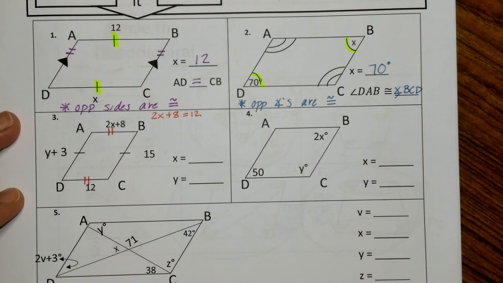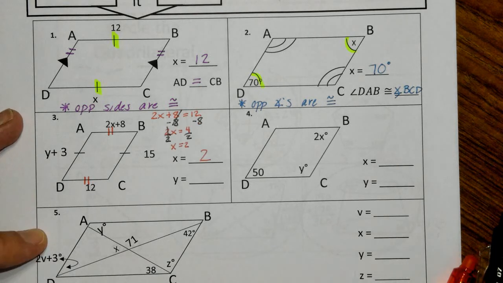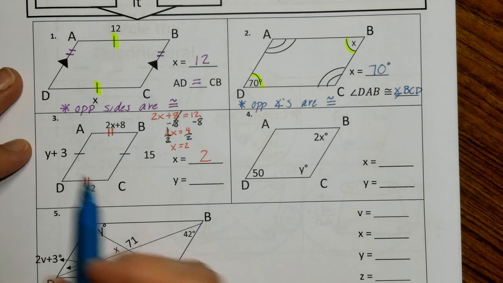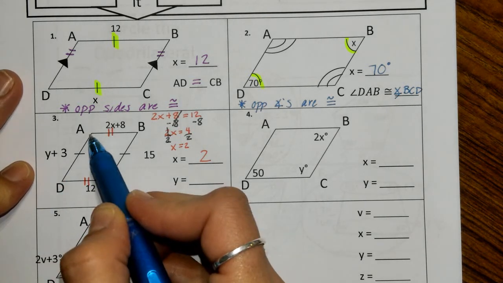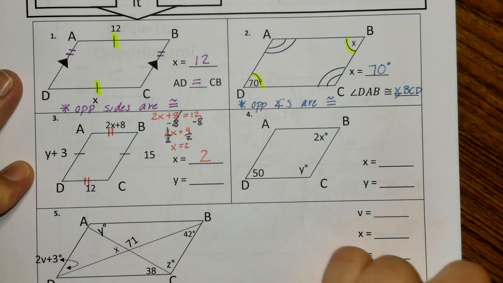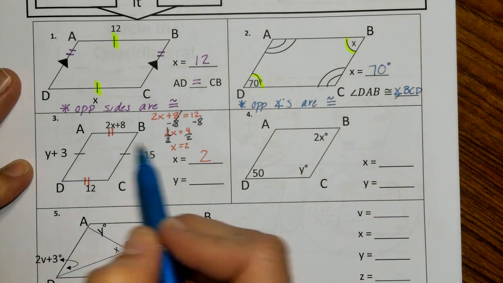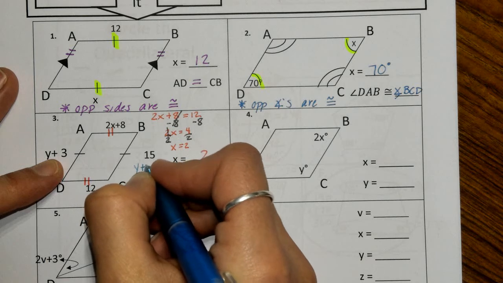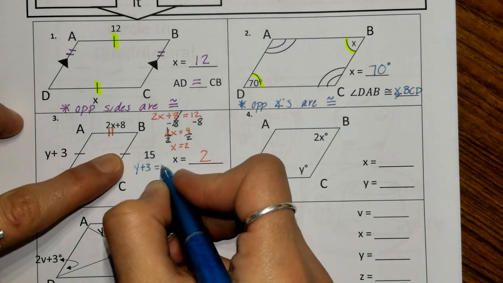I am going to pause mine, solve it, and resume. And solving, this is what we should have gotten. Okay, set it equal, subtract the 8, then divide by 2. X is equal to 2. Now we're going to take a look at finding y. So we see here that segment AD and segment BC are congruent. So again, we're just going to set these equal to each other. So we would have y plus 3 is equal to 15.